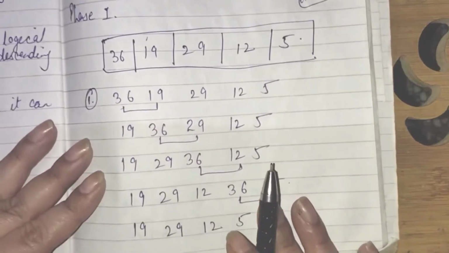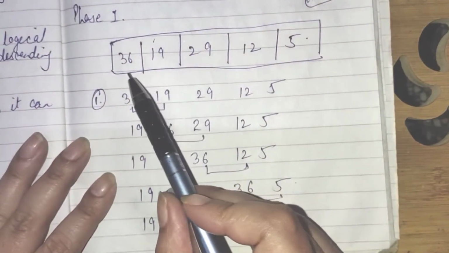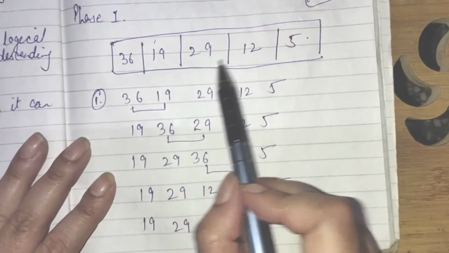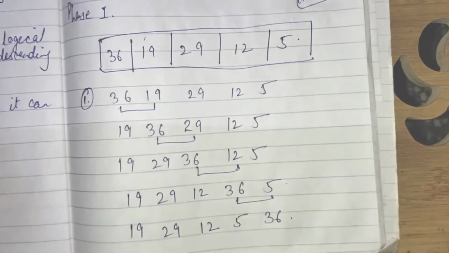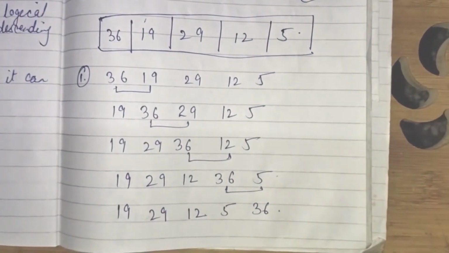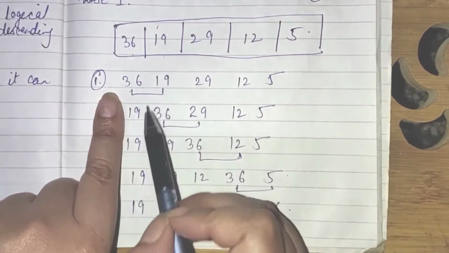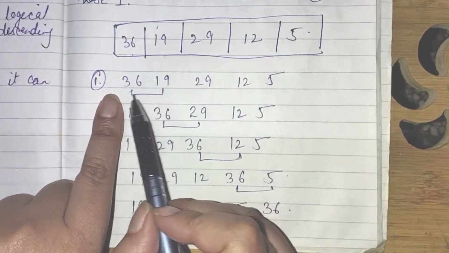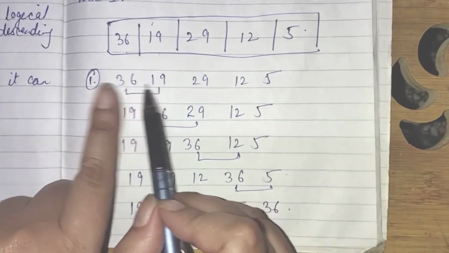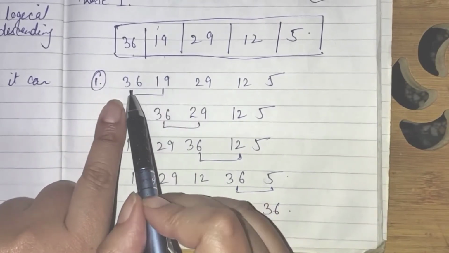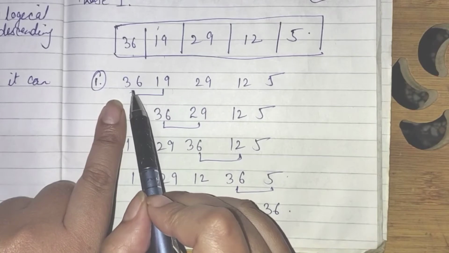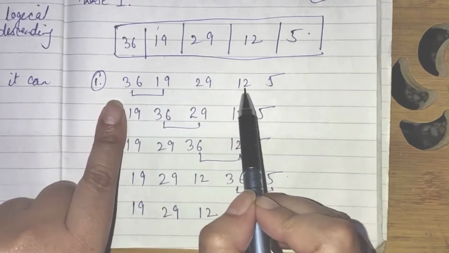Here I'm taking an example. The list items are 36, 19, 29, 12, 5. Now how is the array going to get sorted? First, it checks the first two values, and whichever is larger will be swapped with the lower value. So let's see here, 36, 19, 29, 12 and 5.